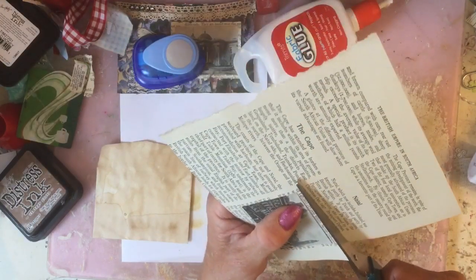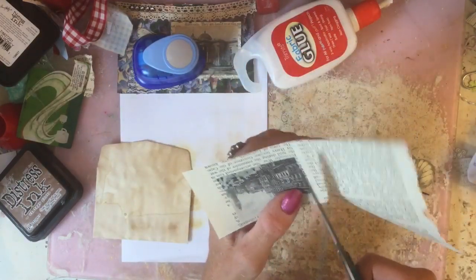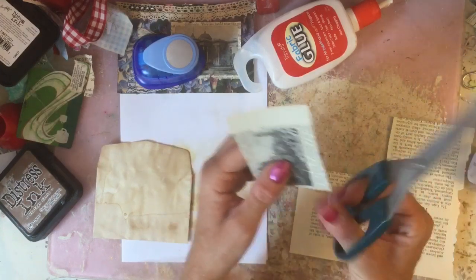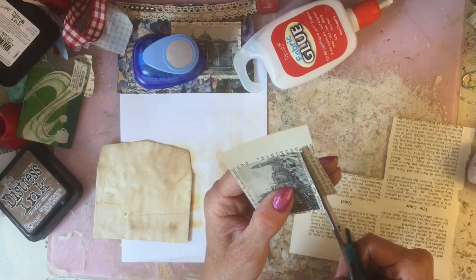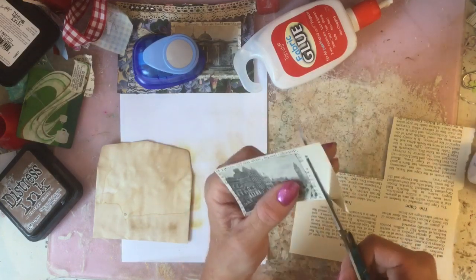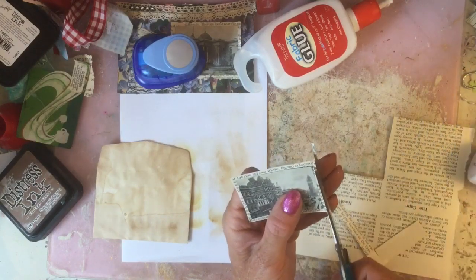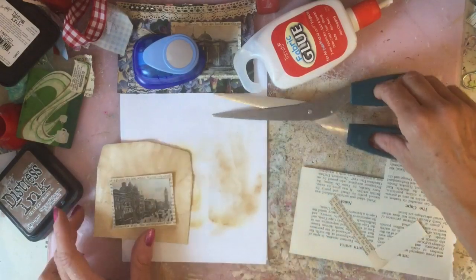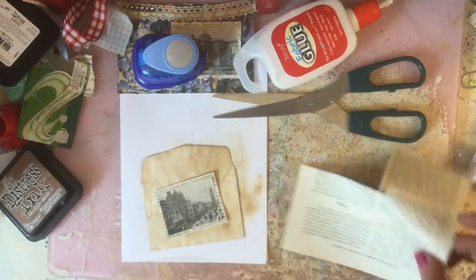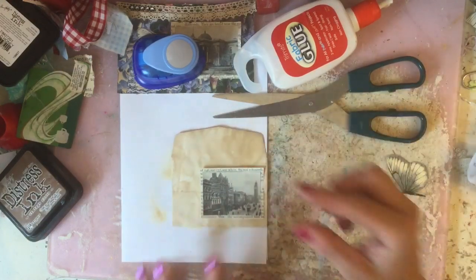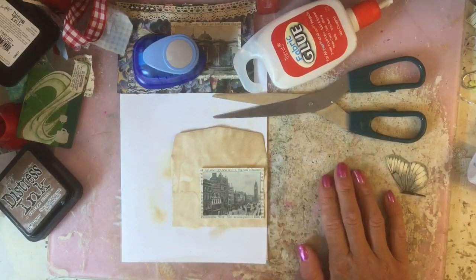So we just cut that around like that. And I've taken that quite next to it, because again, it's just going on that tiny area here on this envelope. So like that.